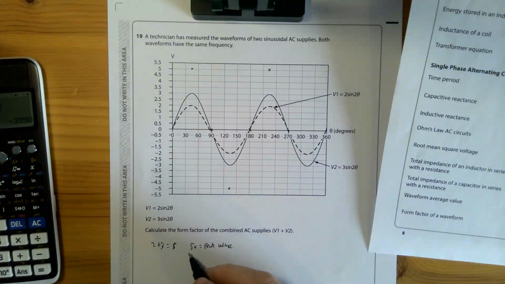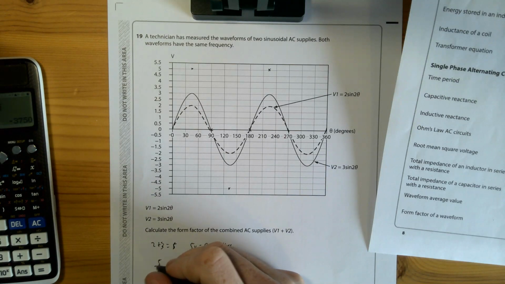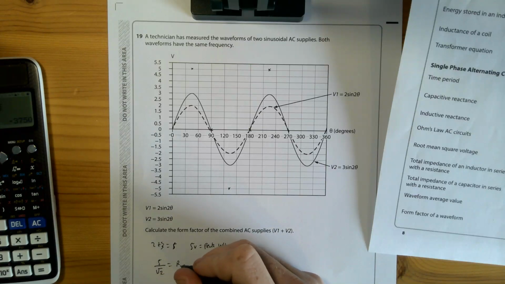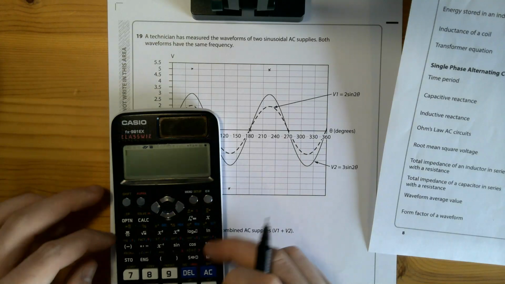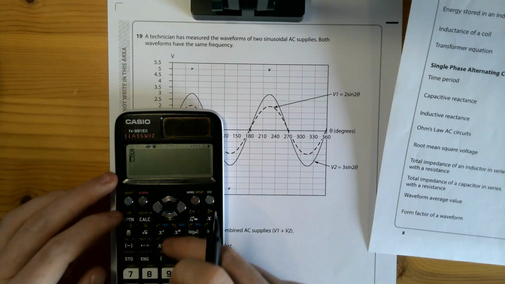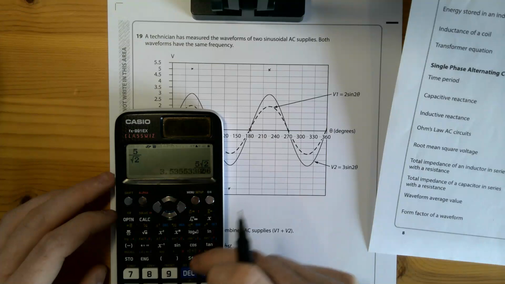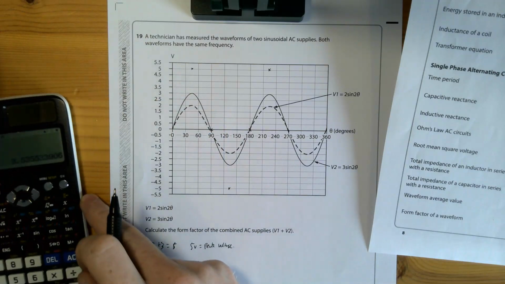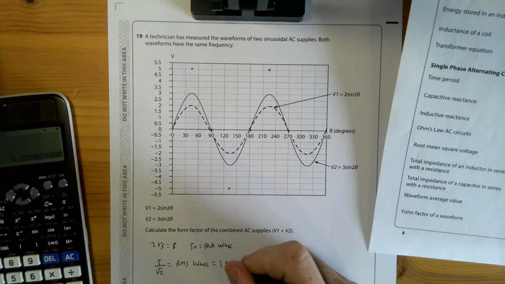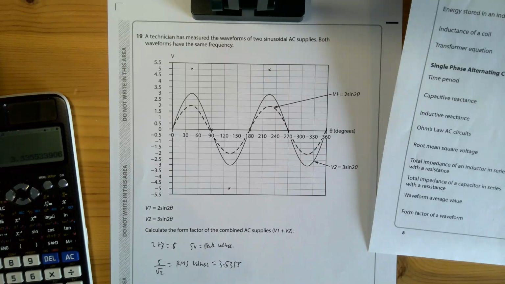Let's write that down. 5 divided by square root of 2 equals RMS voltage, which I'm going to put in my calculator because I can't do it in my head. Divided by square root of 2 equals 3.535533960. Let's just shorten that to 3.5355. That's RMS. Now that I've got that, okay, I need to get the waveform average value.